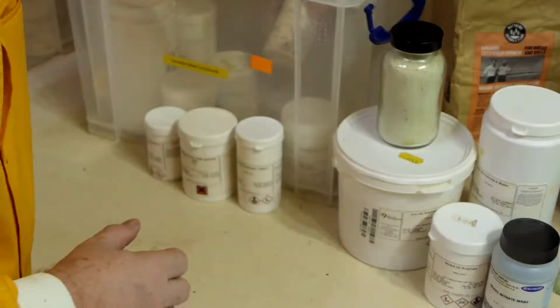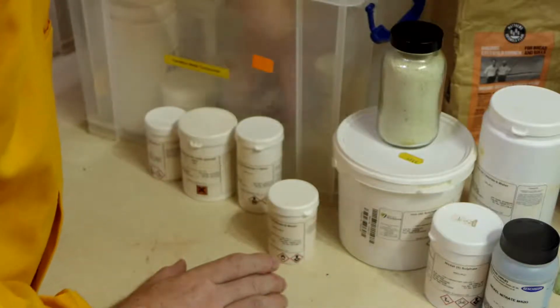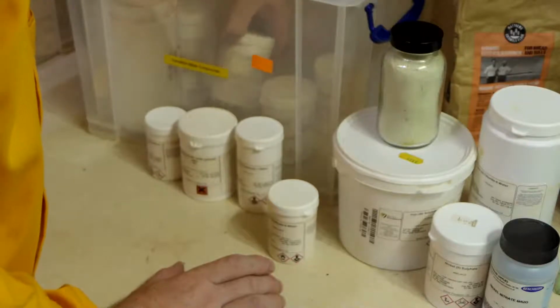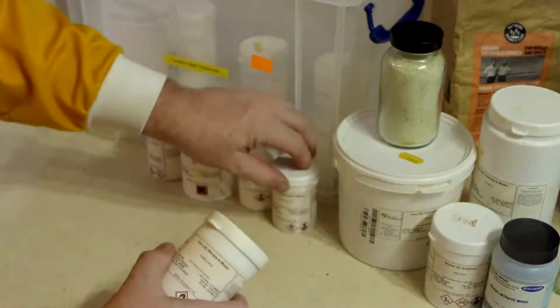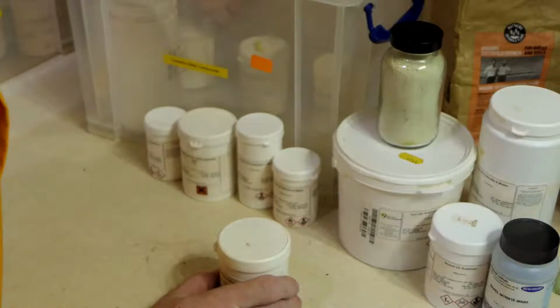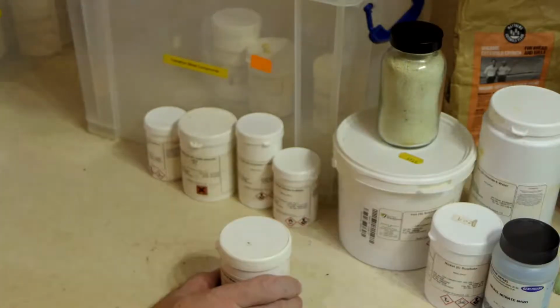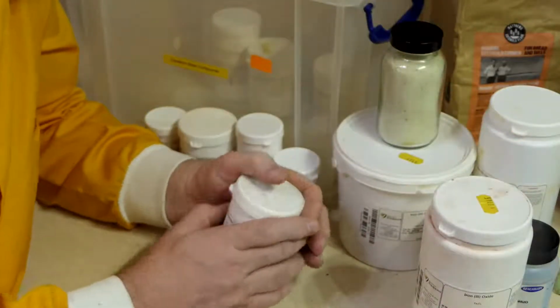Cobalt, I've got a couple of cobalts to have a look at. But before I do that, I found iron nitrate. I had lots of iron nitrate. And iron oxide. Iron nitrate.